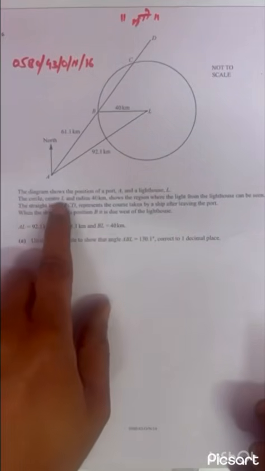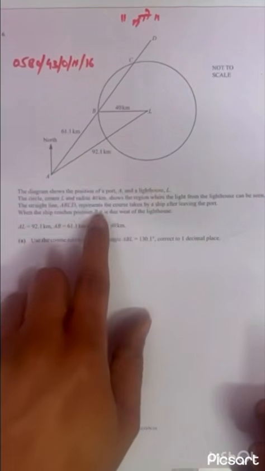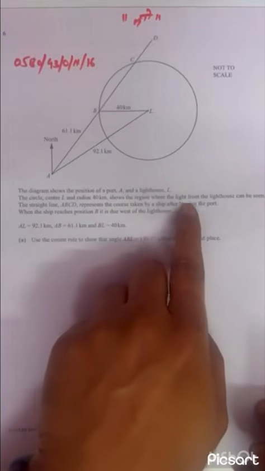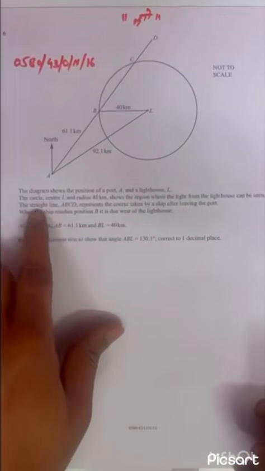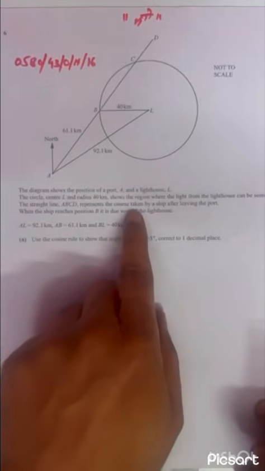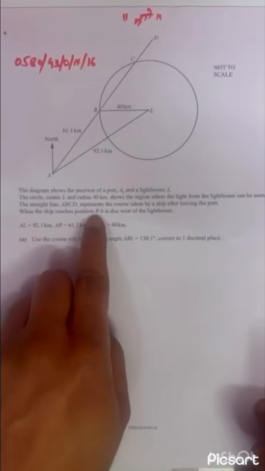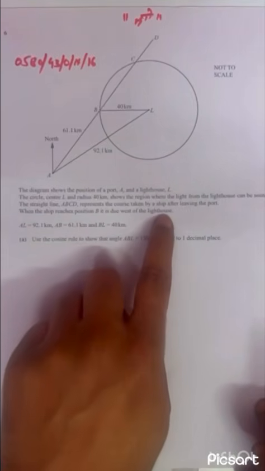Hey guys, welcome back. Today I'm solving the question for you, a combination of bearing and further trigonometry. Variant 3, October, November 16. So let's read the question. The diagram shows the position of port A and the lighthouse L. The circle, center L and radius of 40 kilometers, shows the region where the light from the lighthouse can be seen. The straight line ABCD represents the course taken by the ship after leaving the port. When the ship reaches position B, it is due west of the lighthouse.